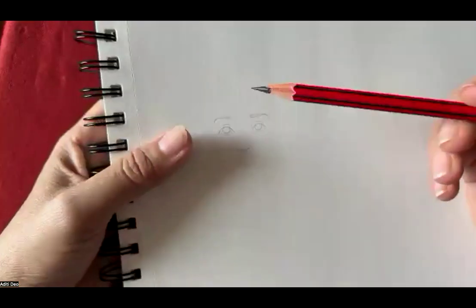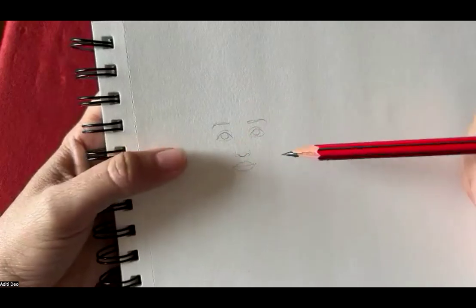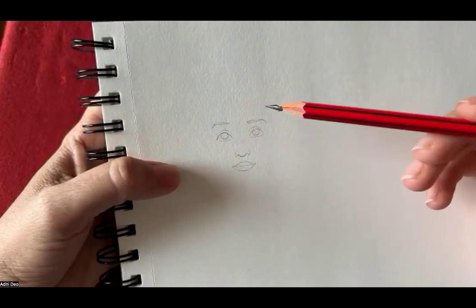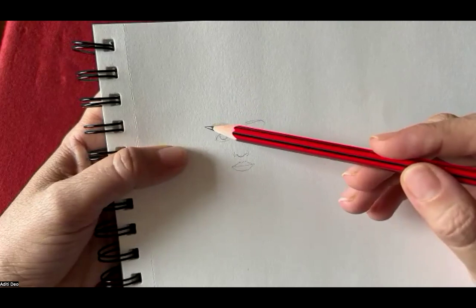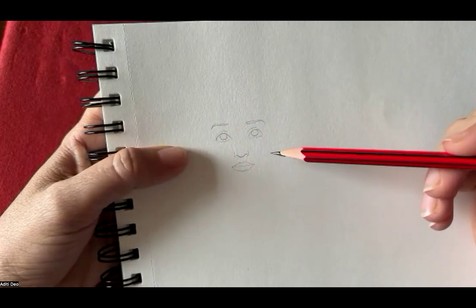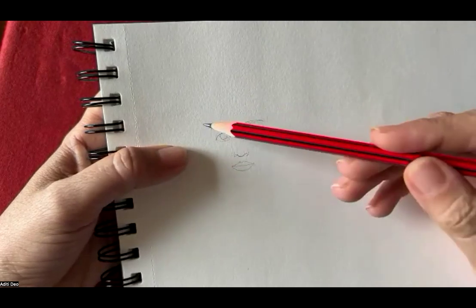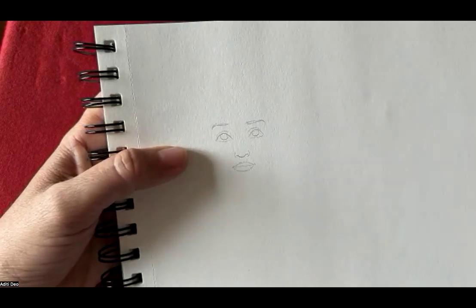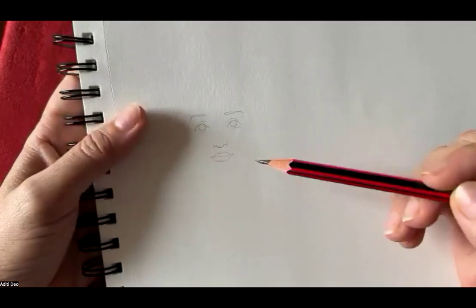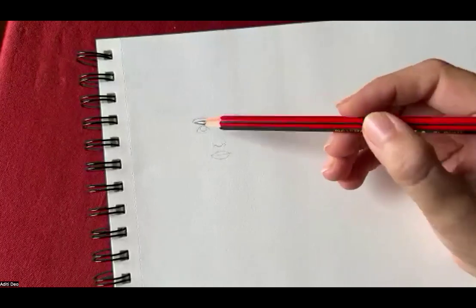Okay. Now here, the shape of the face is often a problem because everyone feels that we need to draw the face like this in one continuous line. However, you can break the shape of the face as well.